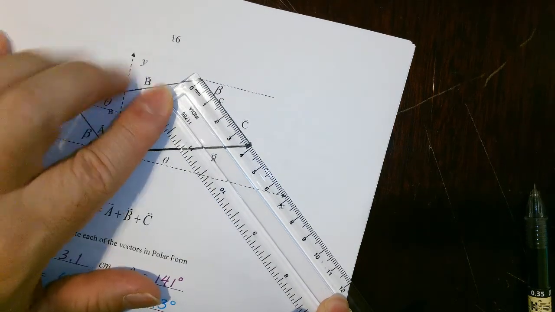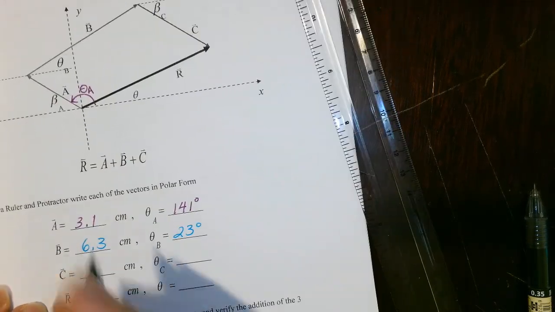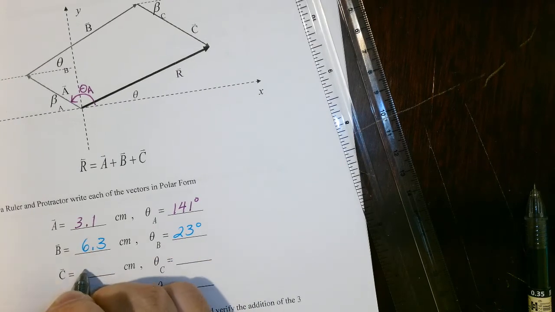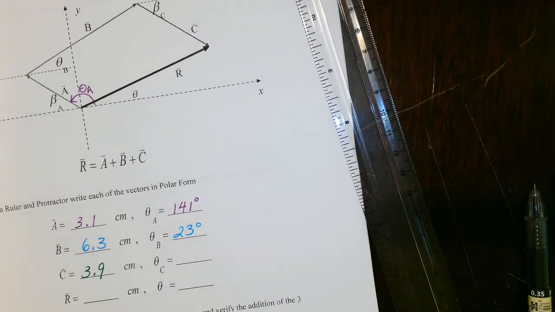All right, that's pretty close to 3.9 centimeters. Now let's measure the angle theta.